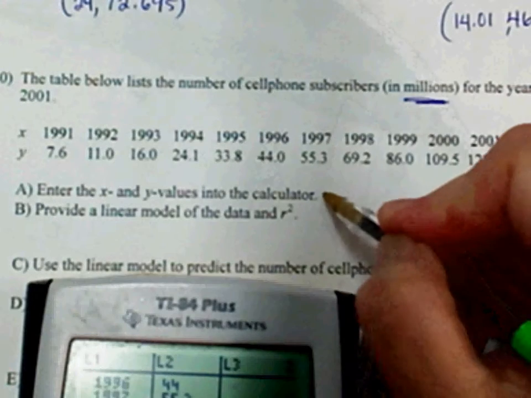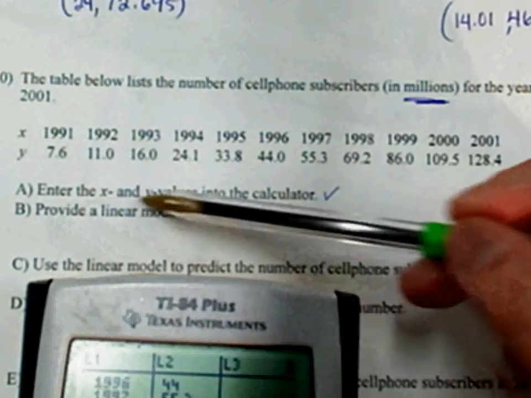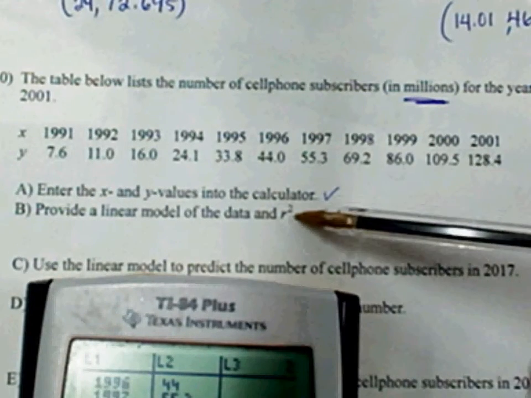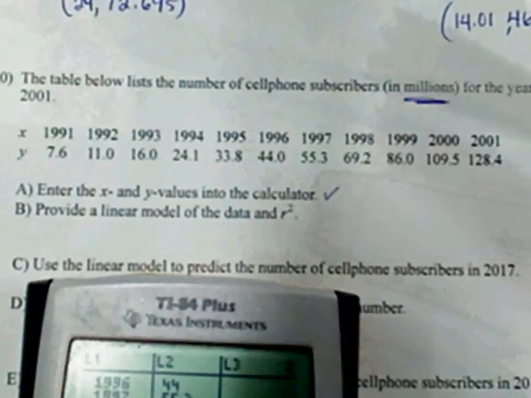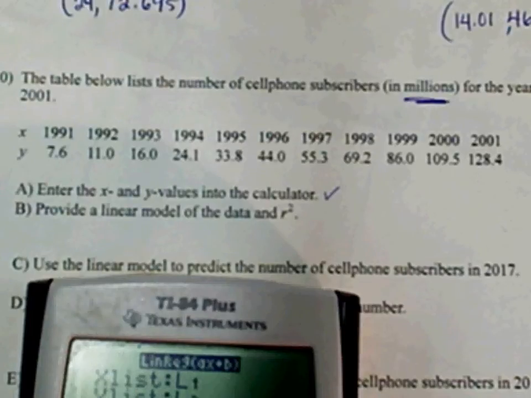Very good. Next one, it says provide a linear model of the data and the R square. So basically, you're looking for an equation. So hit Stat, right-click over, Linear Regression, number 4. I am going to go ahead and save this one just in case. I have to do something with it. Okay? All right.